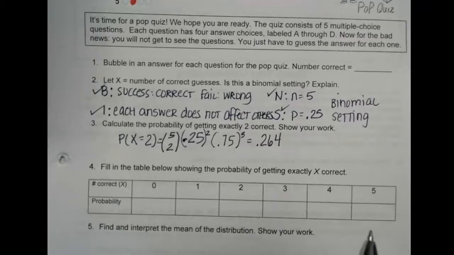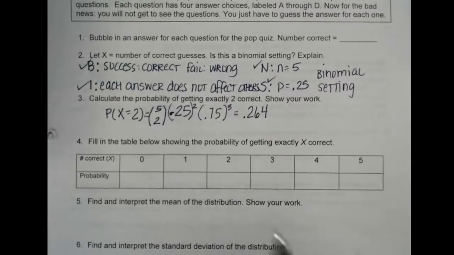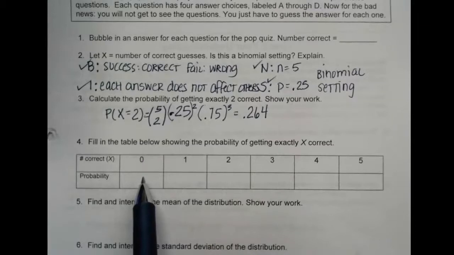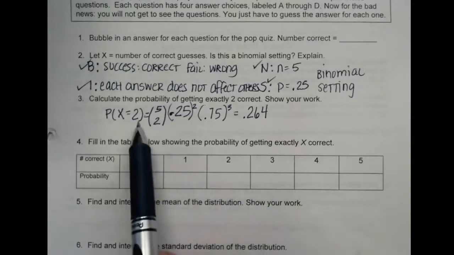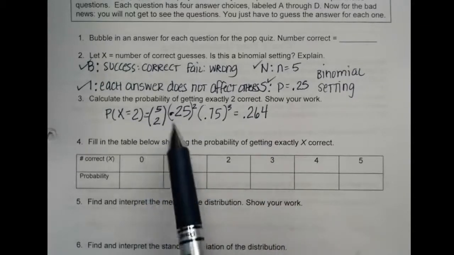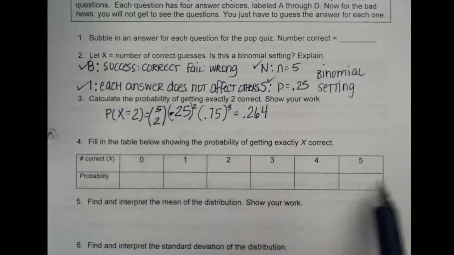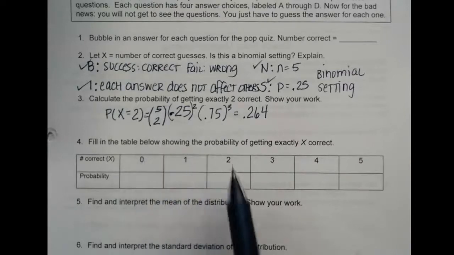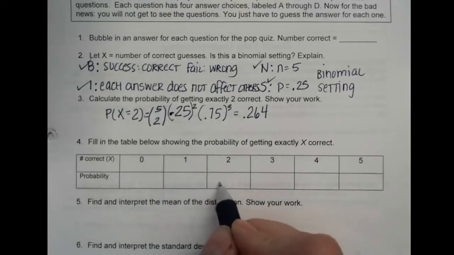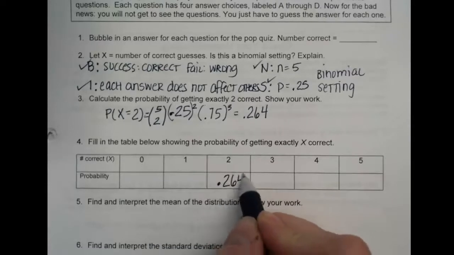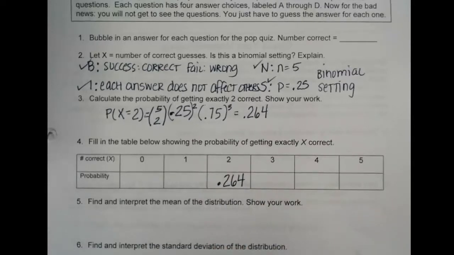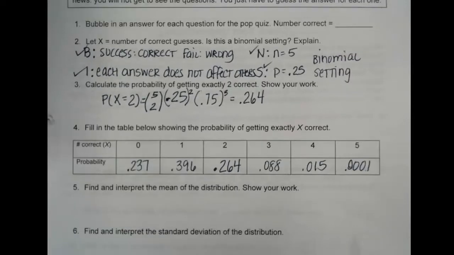So what I want you to do is go through and calculate each of these probabilities using this formula. So it will be 5 choose 0, 5 choose 1, 5 choose 2, and so you'll replace this bottom number each time. We already know this one is 0.264. So go ahead and find the rest of the values, come back when you're done, see how you did. All right, so here are the probabilities I've gotten. Hopefully you got the same ones using the formula.